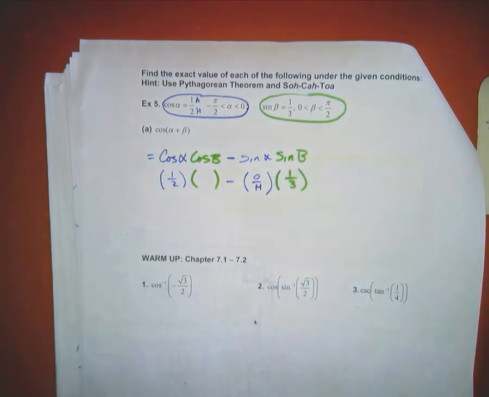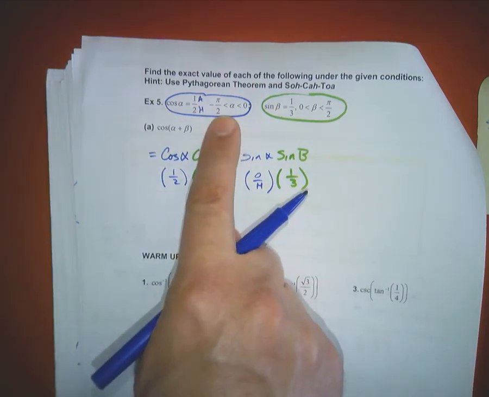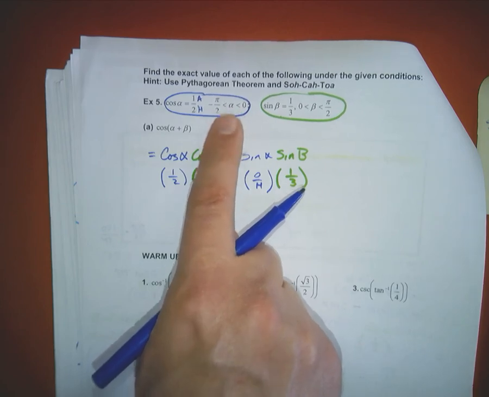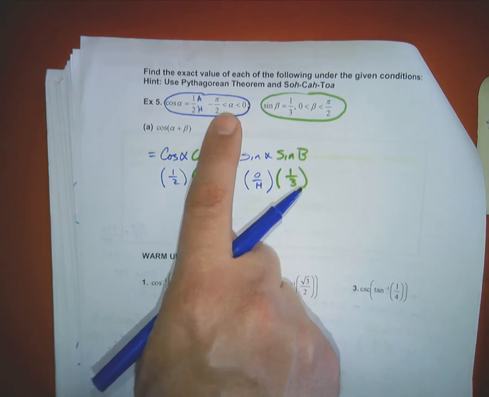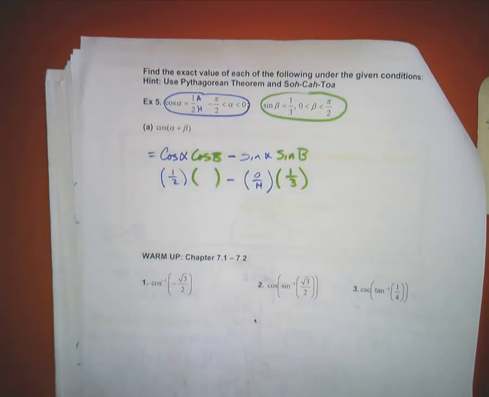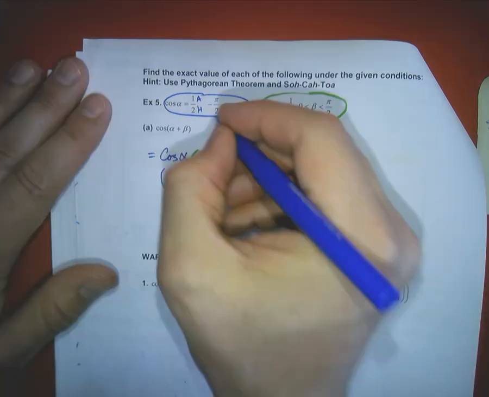Now, some of you might know what this is, and some of you might not. That's okay. But I'm going to use this information, and I'm going to draw my triangle in the correct quadrant. So this tells me what quadrant I'm in. This goes from -2 to 0, or -90 degrees to 0. So where is -90 to 0?